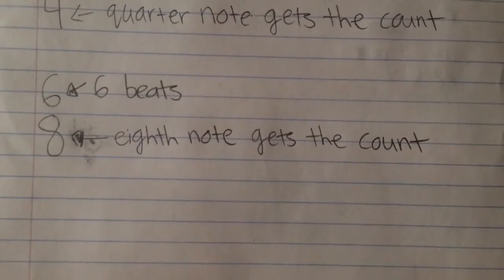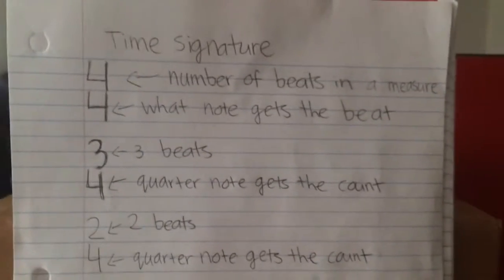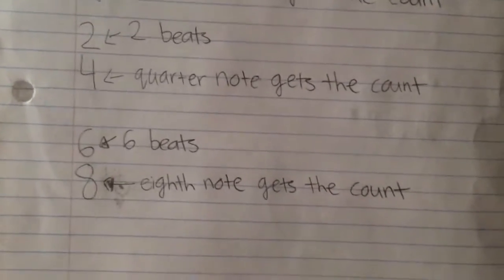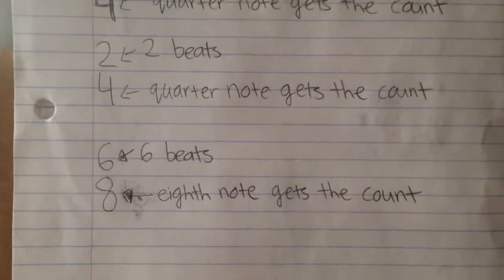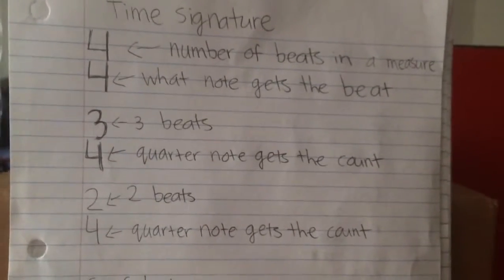Takes a little bit of practice, so we'll usually stay in 4/4, 3/4, 2/4. 4/4 you see so often, it's usually called common time. So 6/8 and other time signatures with 8s on bottom are important to know, but we're not going to focus on them a ton, just because I want you guys to get the basics.